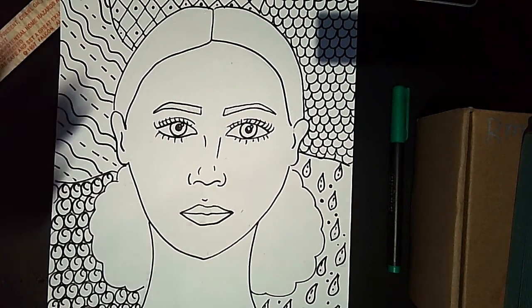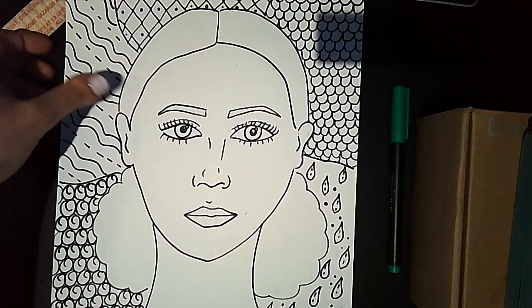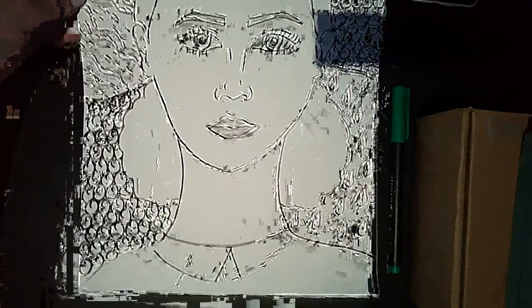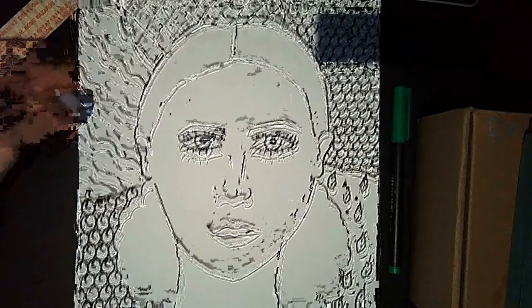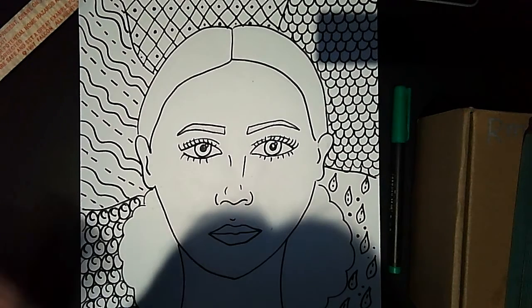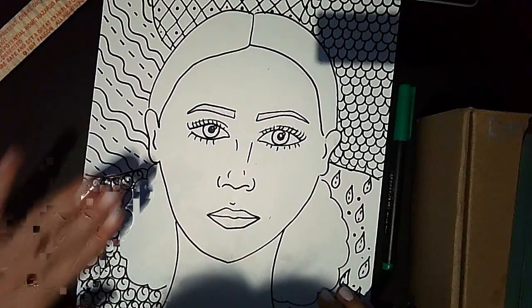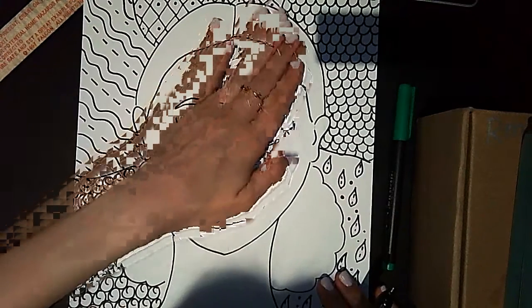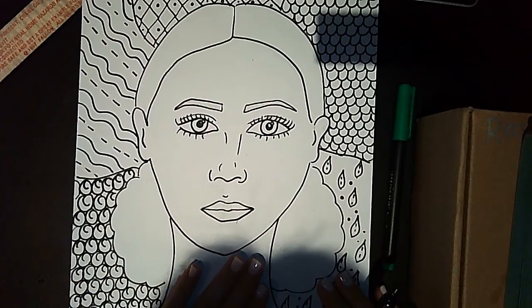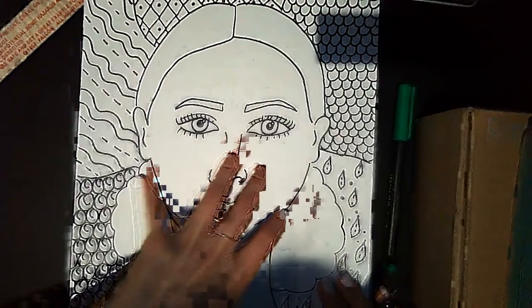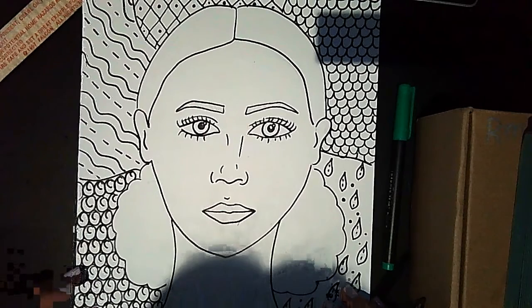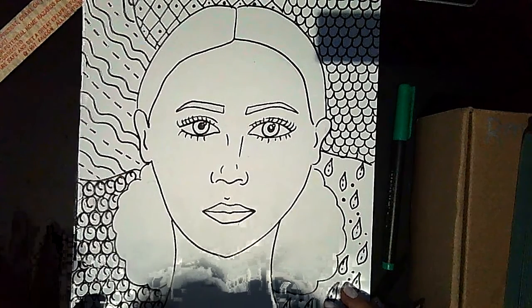Alright, so here is my person, my Zentangle design. Okay, so I'm going to leave this as an option. If you want, just keep the background as Zentangle, black and white. And if you really, really want to color your person and just have your person standing out while the background is black and white, you can go ahead and do that. It's completely up to you.